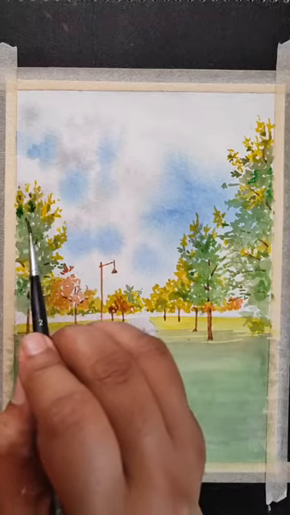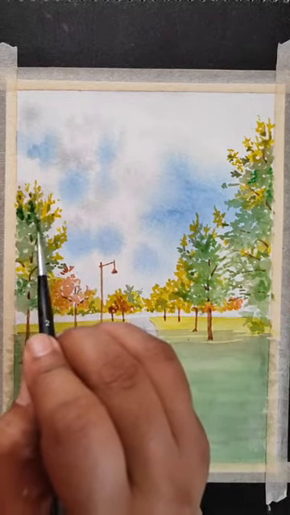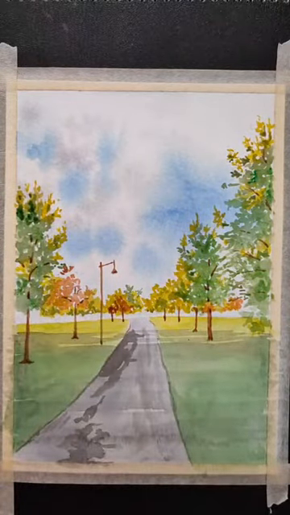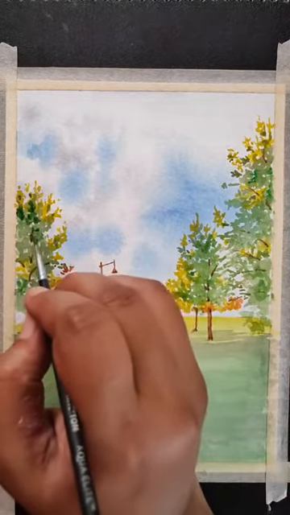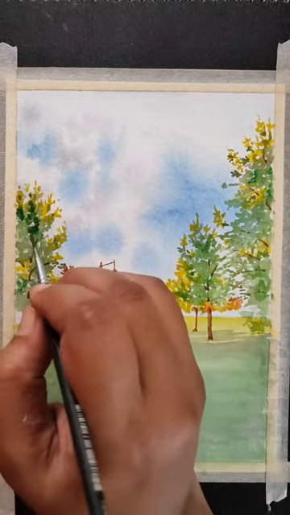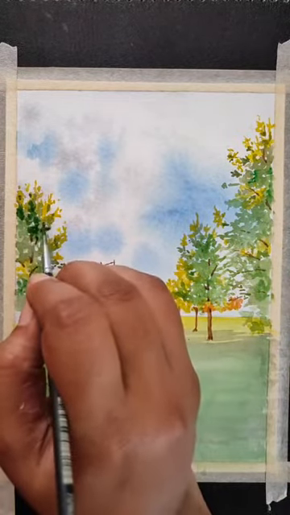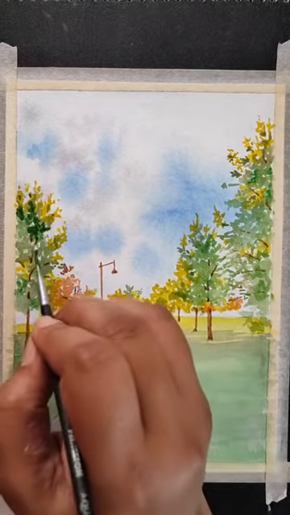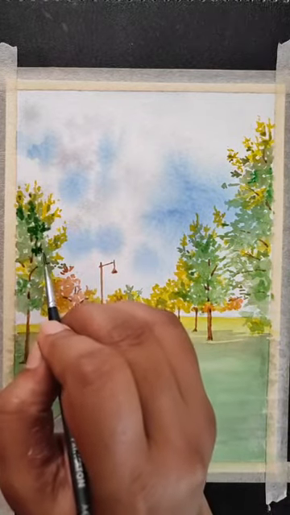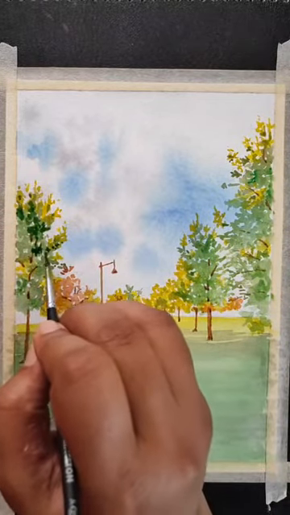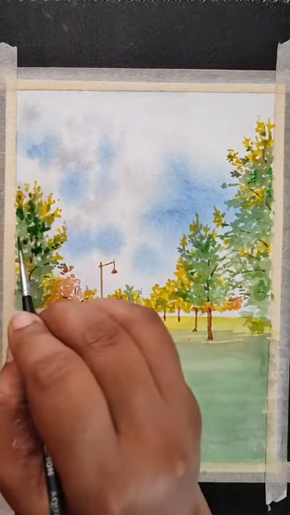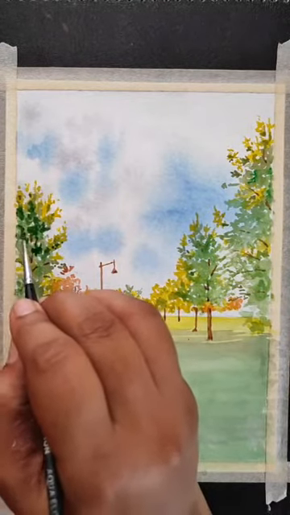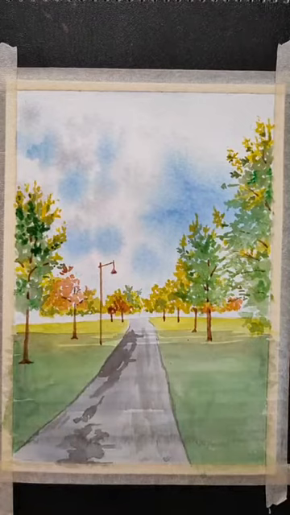Now you have to be very tactful where you're putting the darker green. The darker green cannot cover up all of the lighter green because we want the lighter green, right? So be very careful. Every layer we put on top, something has to remain of the layer below to show the difference, the contrast. So keep that in mind and don't apply dark green all over the light green.